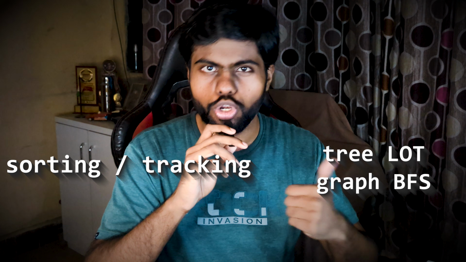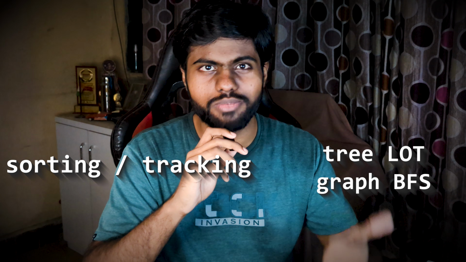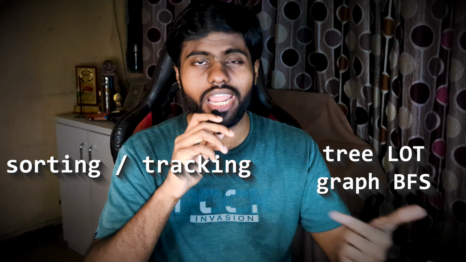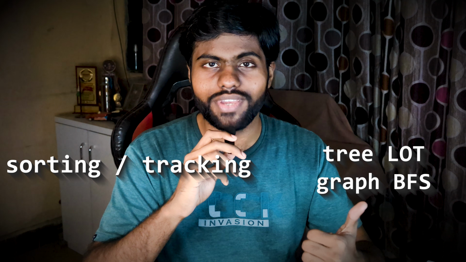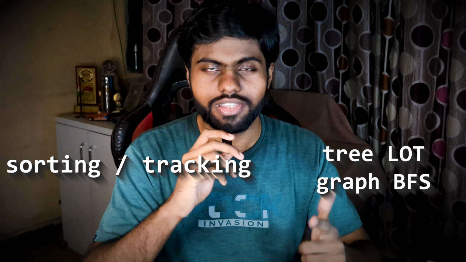Stacks are used as monotonic stacks to solve a few sorting based problems or efficiency based problems where you need to keep track of things. Queues are used primarily in the implementation of graph BFS or even level order traversal in trees. After stacks and queues, I would want you to take a pause.